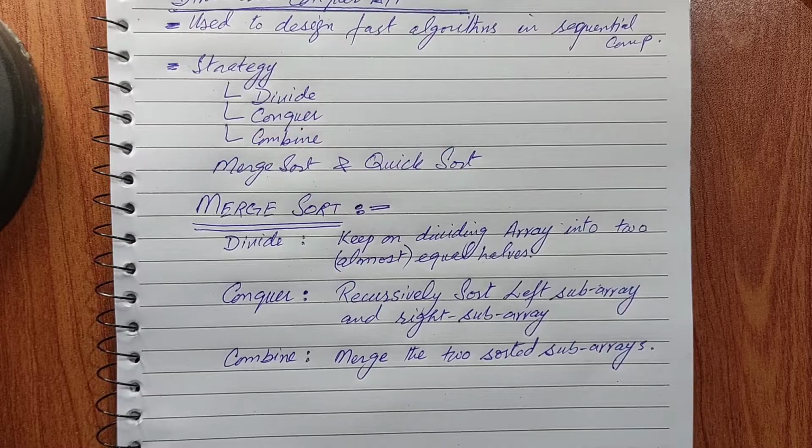While conquering, we recursively sort the left sub-array and the right sub-array, because we always divide our array into two equal parts. After the conquering, we combine the two sorted sub-arrays into one that was required.